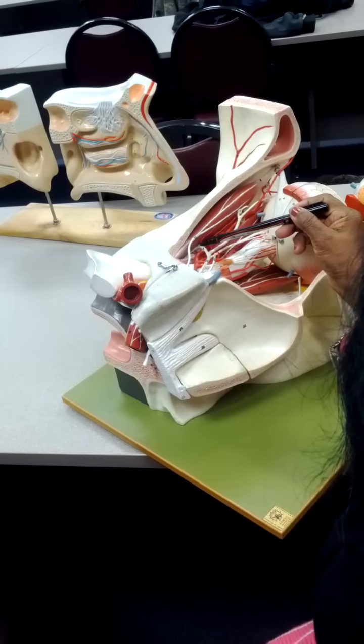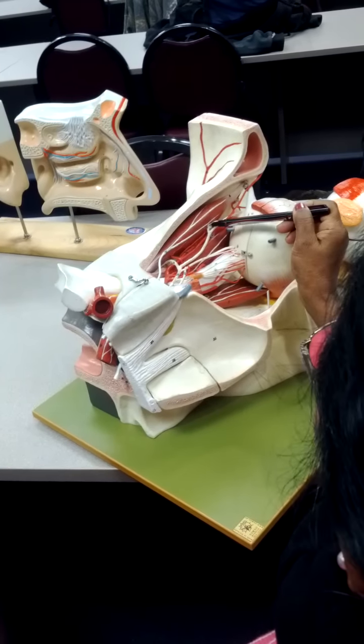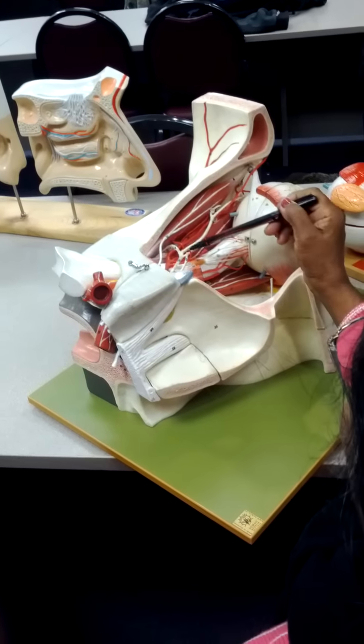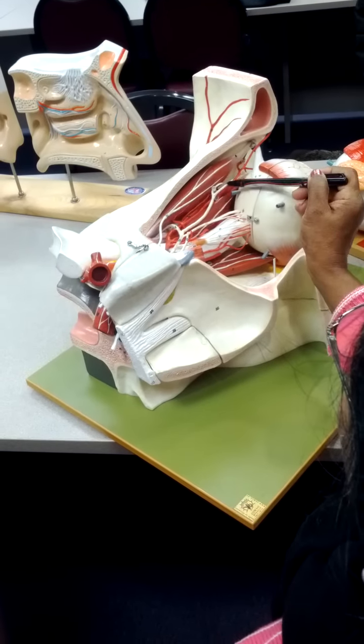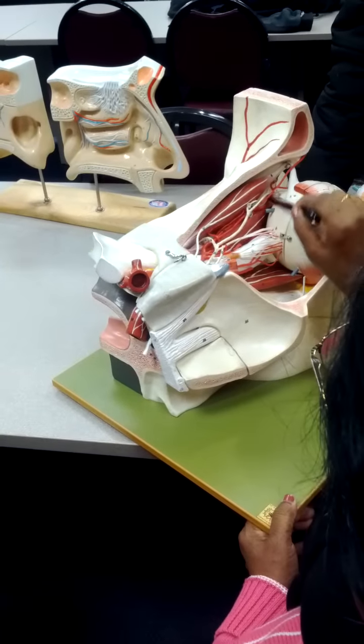The one that goes here is posterior ethmoidal nerve. This one is anterior ethmoidal nerve. And the nasociliary continues to the front, coming out of the orbit as infratrochlear nerve. Posterior ethmoidal, anterior ethmoidal, infratrochlear.